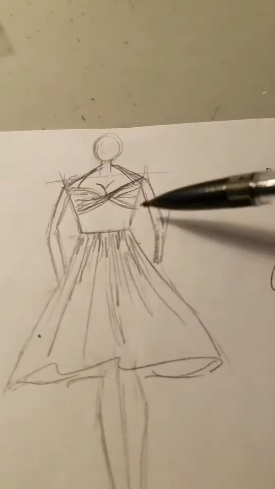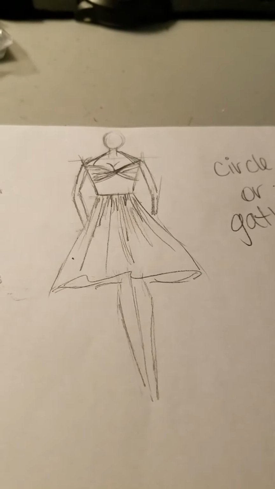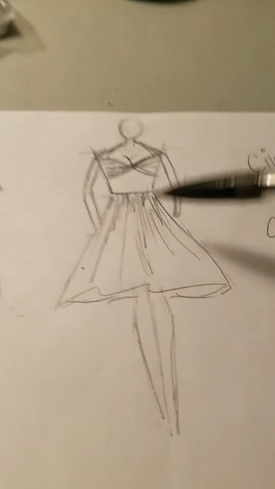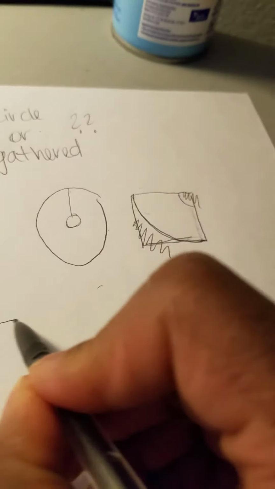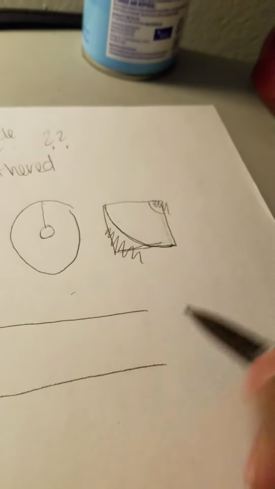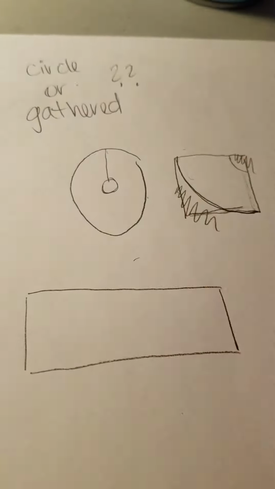Now, a gathered skirt can be similar to this, and we'll go into the ways that it can be similar in the future. But right now, just to make this easy, a gathered skirt is a skirt that you get, in its most basic form, from just a rectangular piece of fabric that is much bigger than you need it.